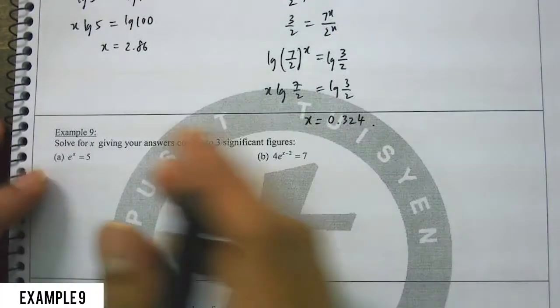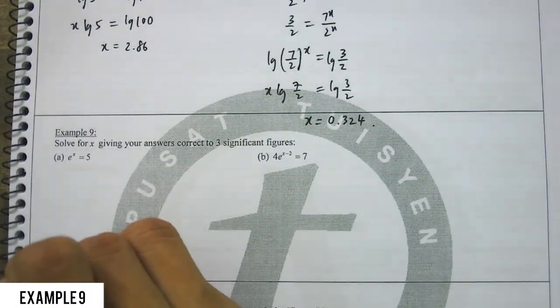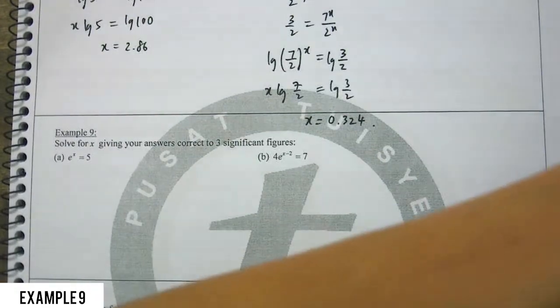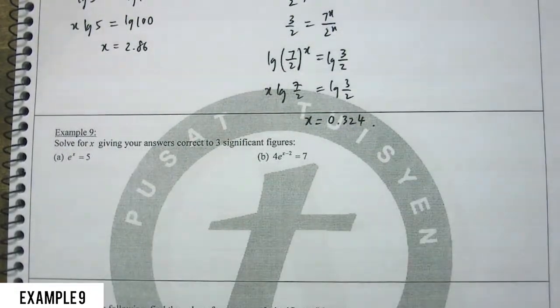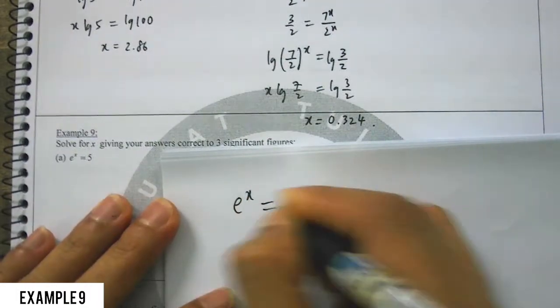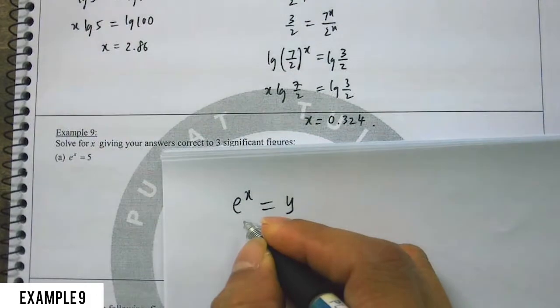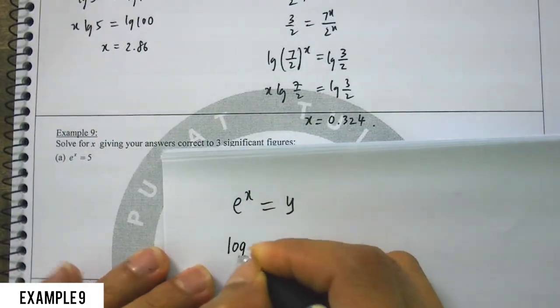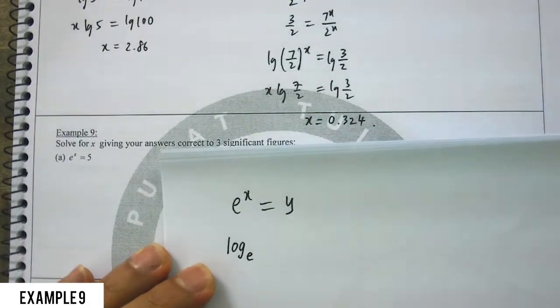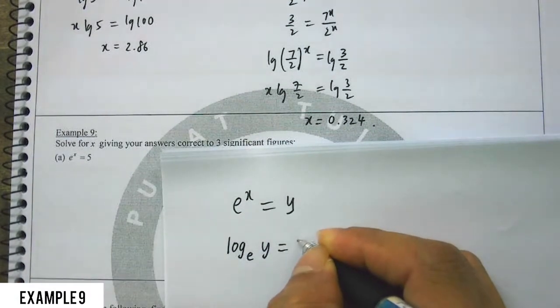Here we introduce ln on both sides. There are two ways. One is we convert directly to exponential logarithm form. Some of you may be able to do it directly. Some of you may think it's easier if you introduce ln. Now, this is index form, right? If I change to logarithm, we write log base e. What's the number? y. What's the base? e. What's the power? x.